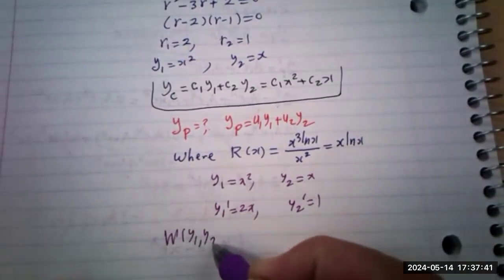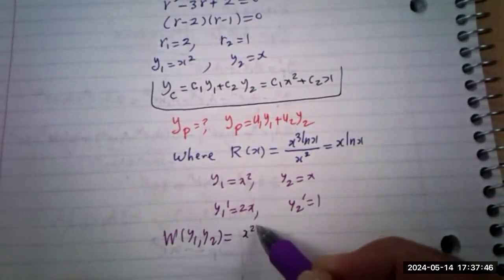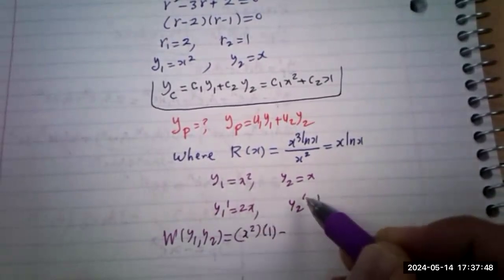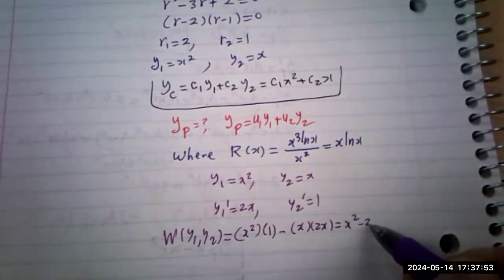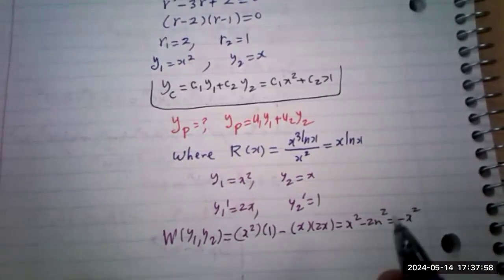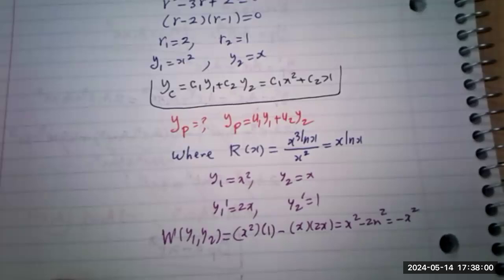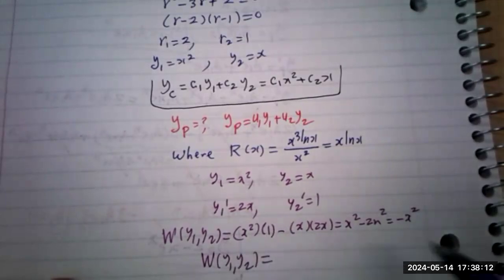It's x squared times 1 minus x times 2x, so that gives us x squared minus 2x squared, which is negative x squared. x is a positive number because of the ln, so this is not 0 and we are fine. As always, the Wronskian cannot be 0. So the Wronskian is negative x squared.